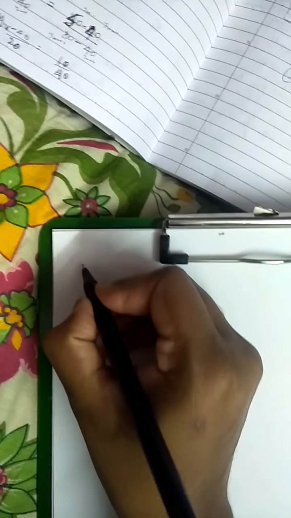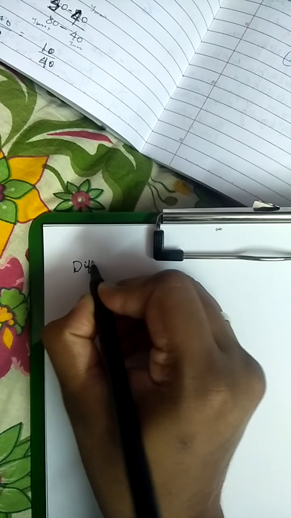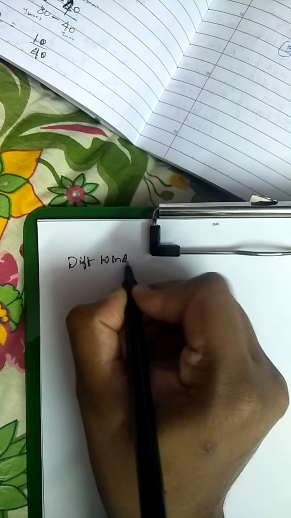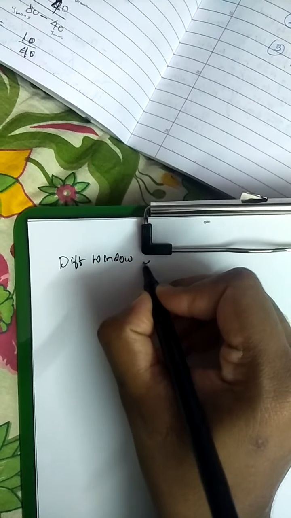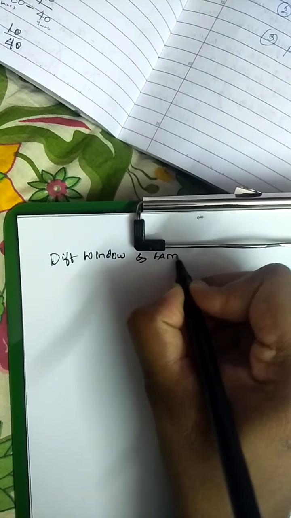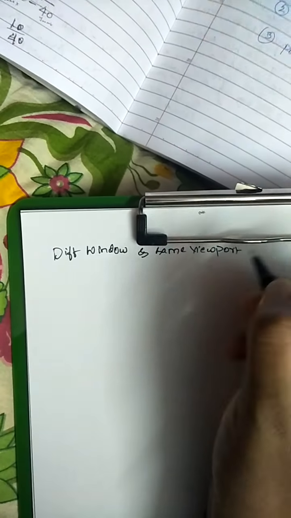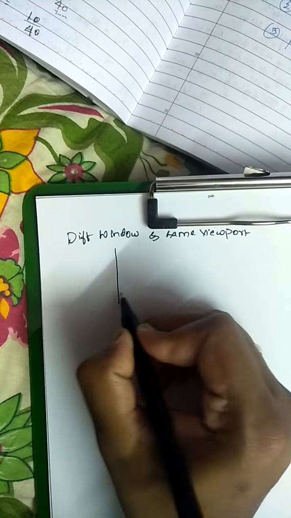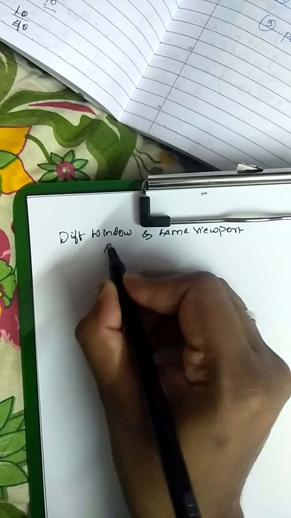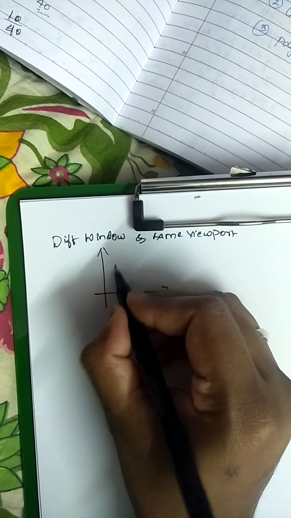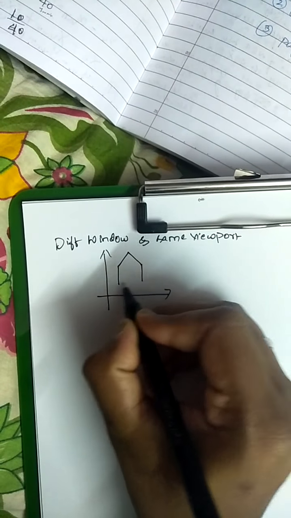Related to this, consider a small example where we have a different window and the same viewport. Consider the axes where I'll just draw this house.